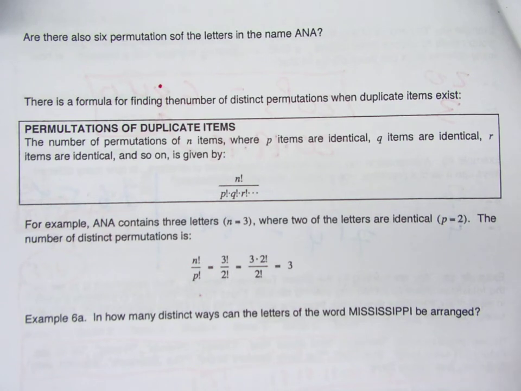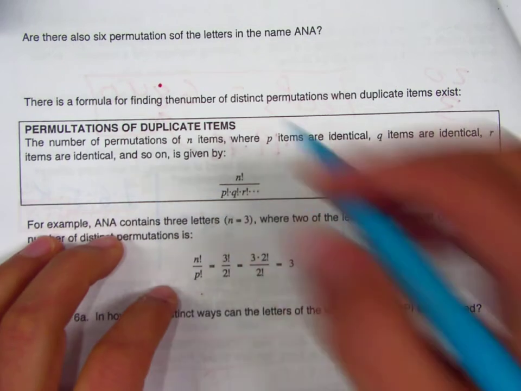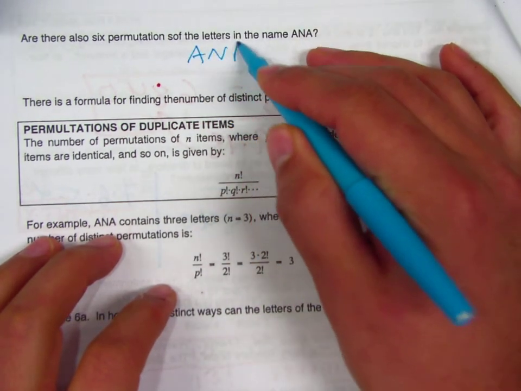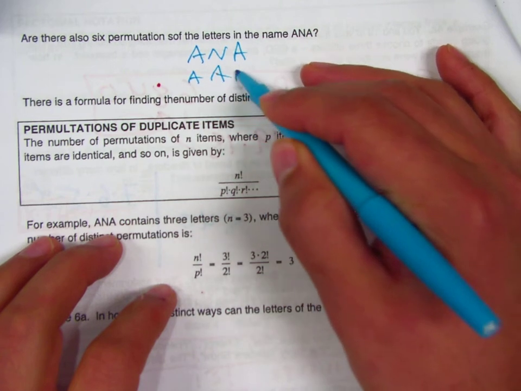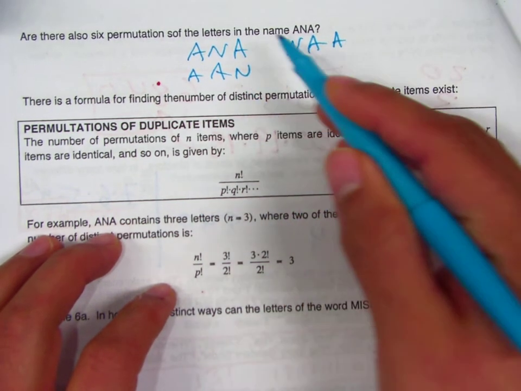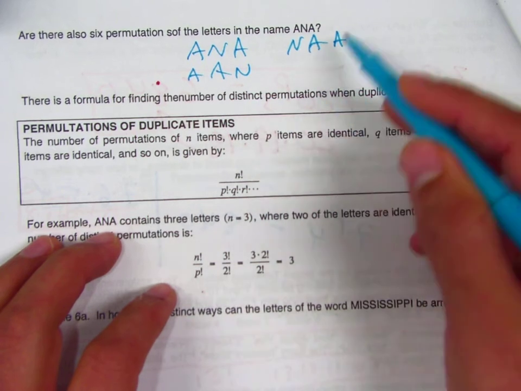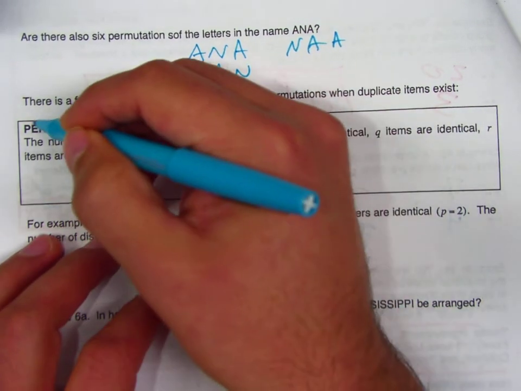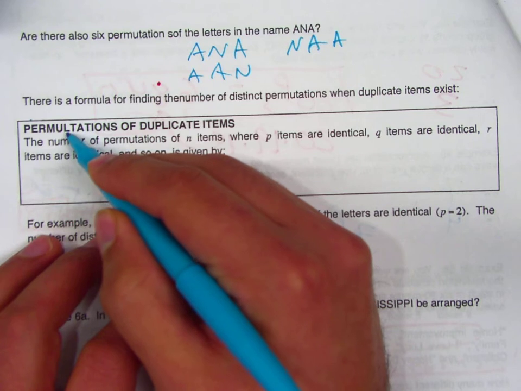Michael's saying, nuh-uh. How many are we coming up with? 3. Should only be 3. A-N-A, A-A-N, and what's the other one? And no matter what else you try to do, you're going to get one of these 3. And that's the key.